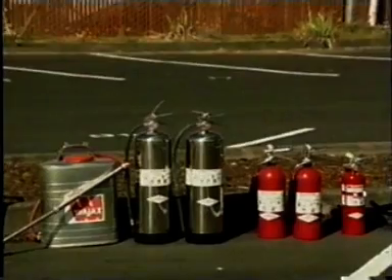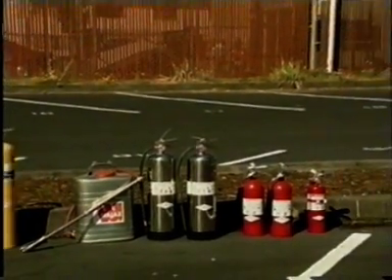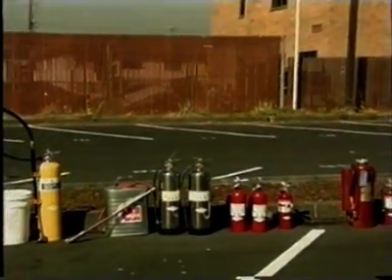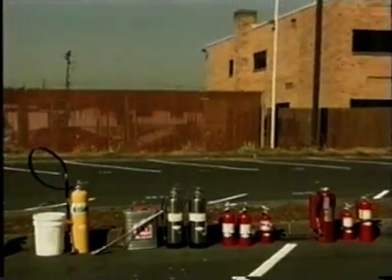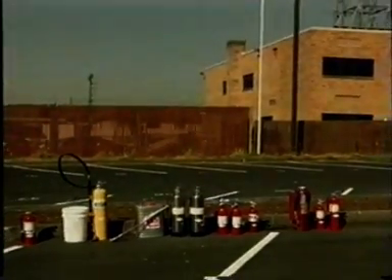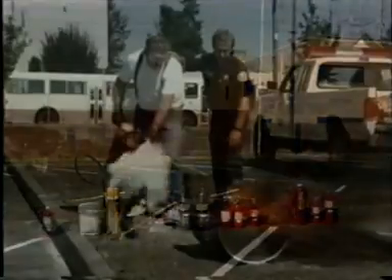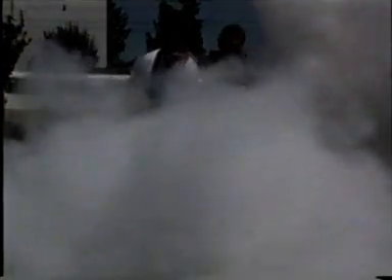Portable handheld extinguishers come in many shapes, sizes, and types. Learning how to use the correct type of extinguisher for your work area before you have a fire is your best assurance that you will be able to extinguish a fire if it happens.